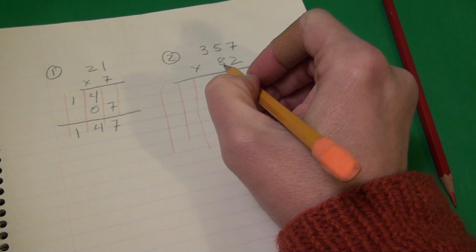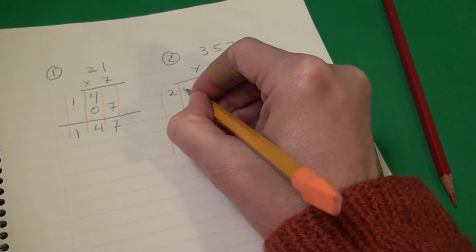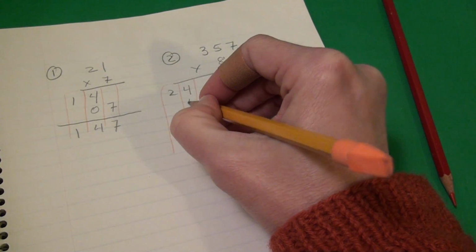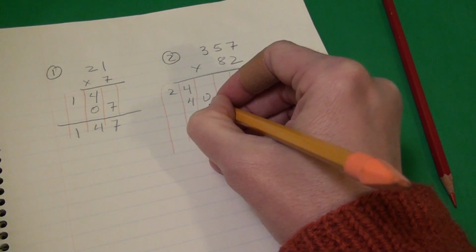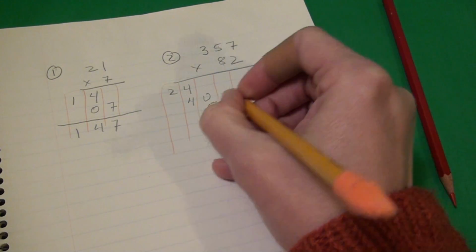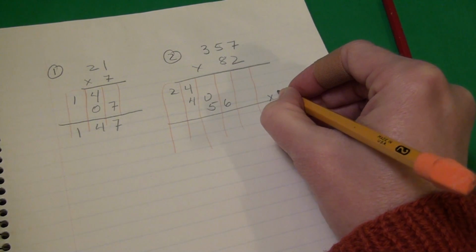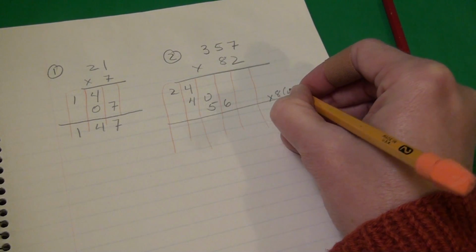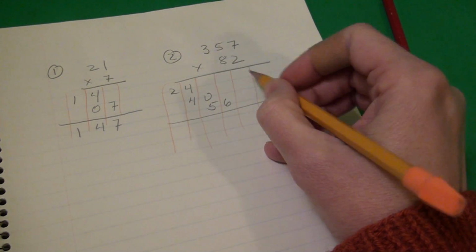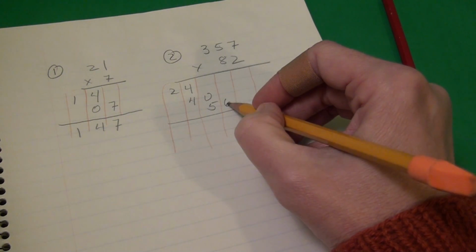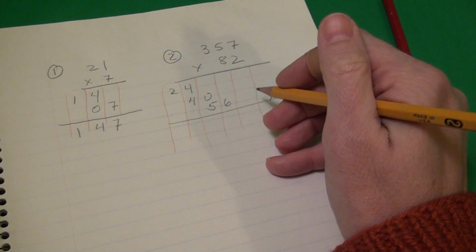And we'll take care of the 8 first. So 3 times 8 is 24. 5 times 8 is 40. And 7 times 8 is 56. And what we've done here is we've taken care of multiplying by 8. It's really 80 because 8 is in the tens position. And notice that since 8 is in the tens position, we wind up with this final answer here in the tens position.